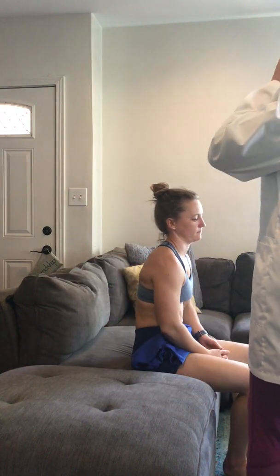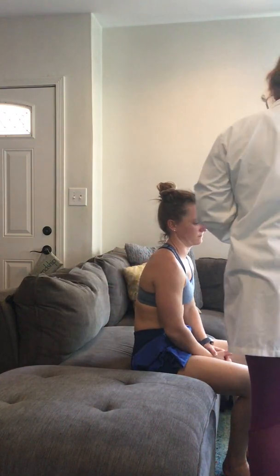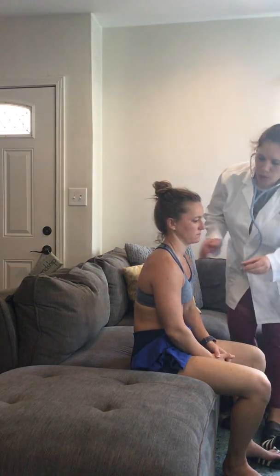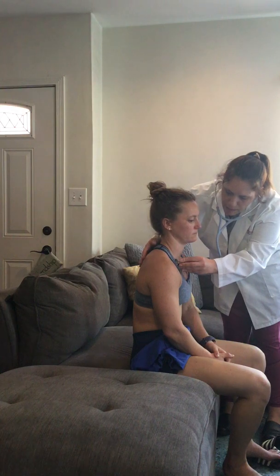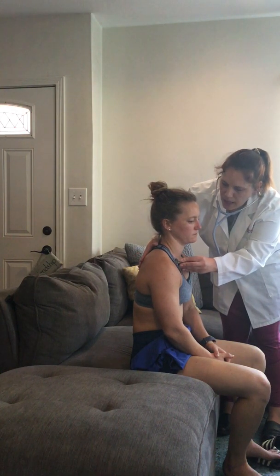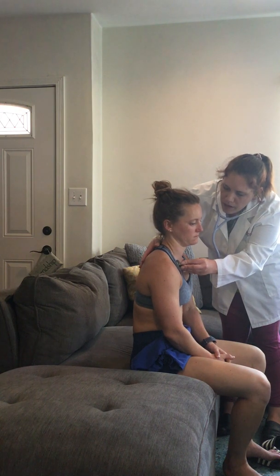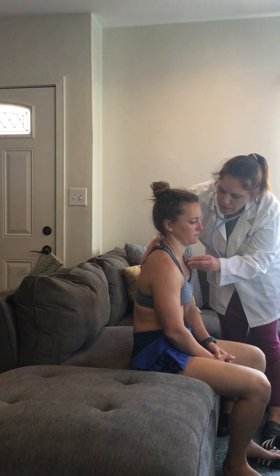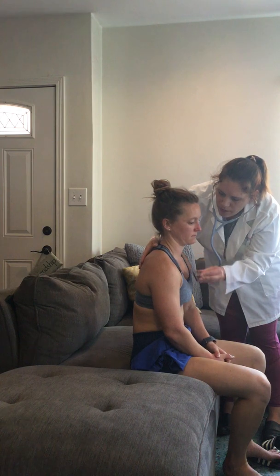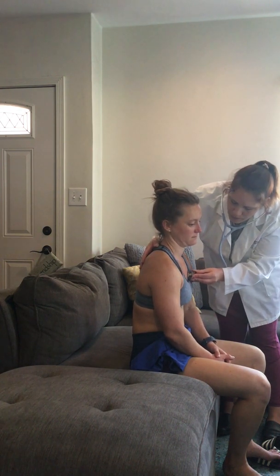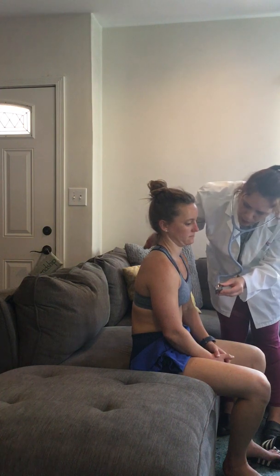So when we're auscultating, we are going to do both the bell and the diaphragm. We're going to start up high because this is the apex of our lungs. Anytime my stethoscope touches you, I want you to take a deep breath. Deep breath. Good. Good. And can you just reach down and pull up your breast tissue?